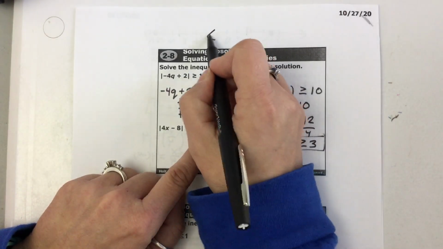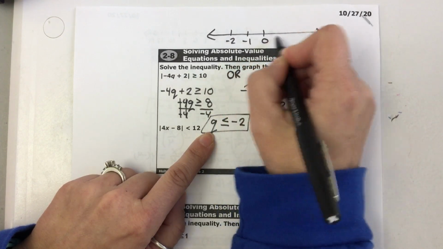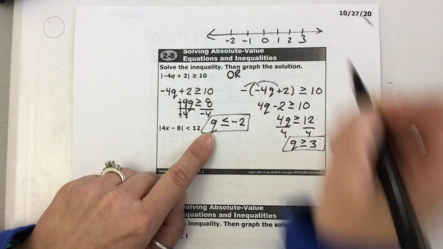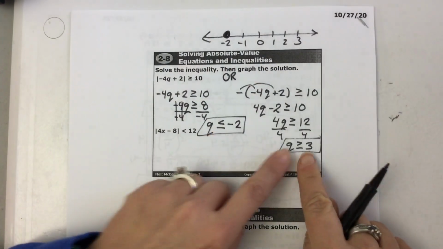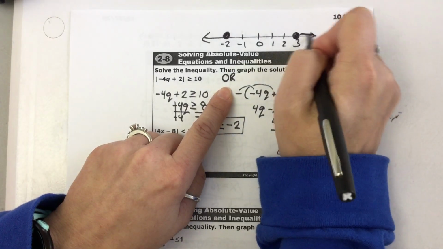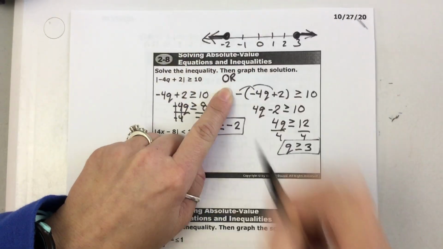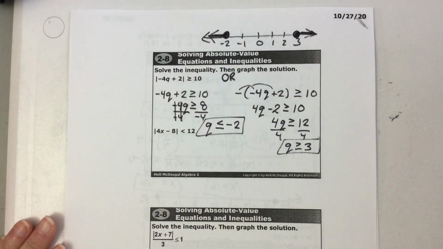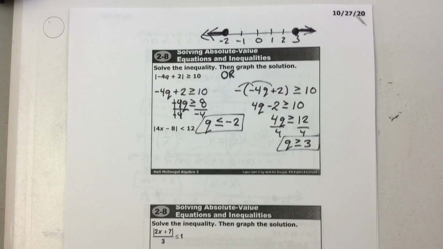Here's what I'm graphing. So negative 2, negative 1, 0, 1, 2, 3. Filled in circle on negative 2. Filled in circle on positive 3. The word is or is a disjunction. Disjunction means you shade apart. So it's kind of combining everything together. Let's go ahead and do the next one.